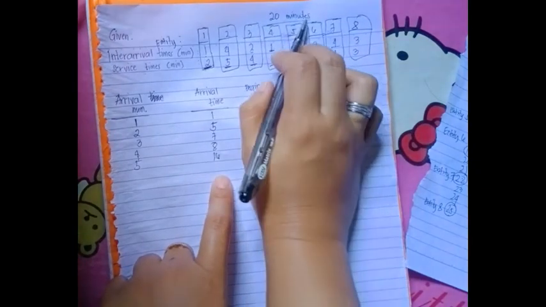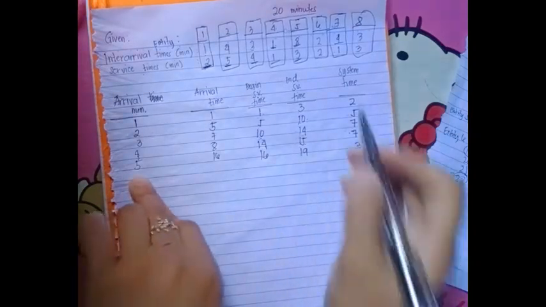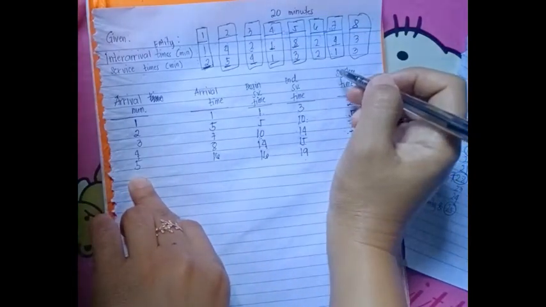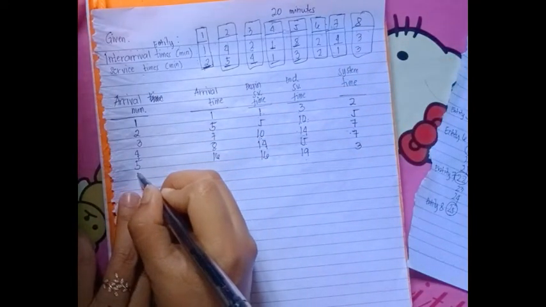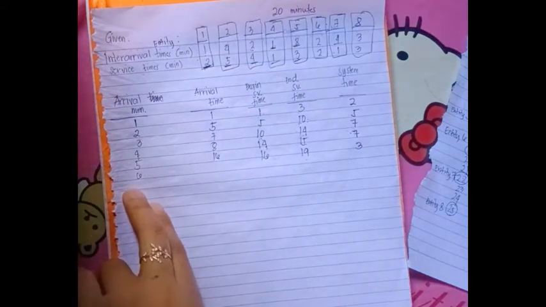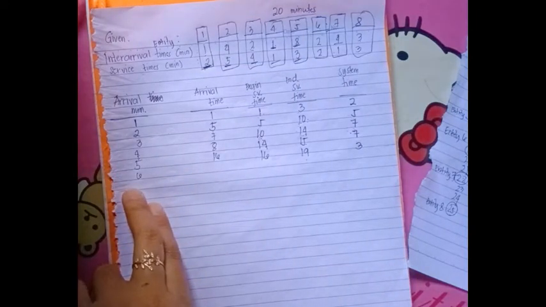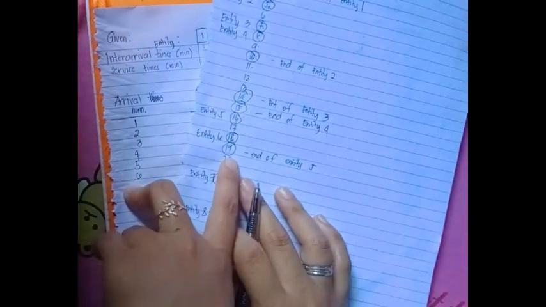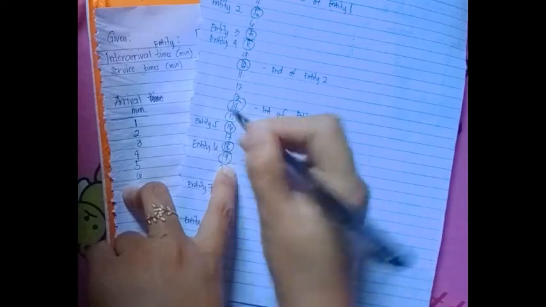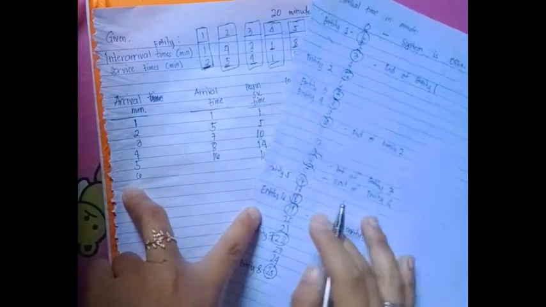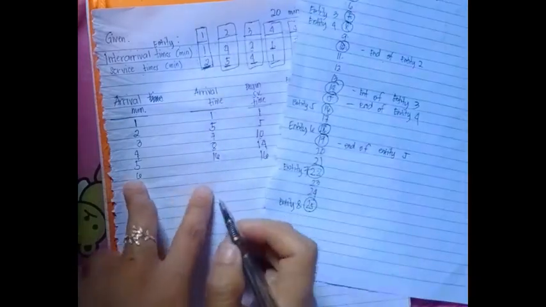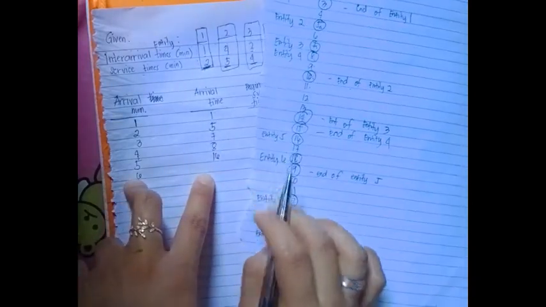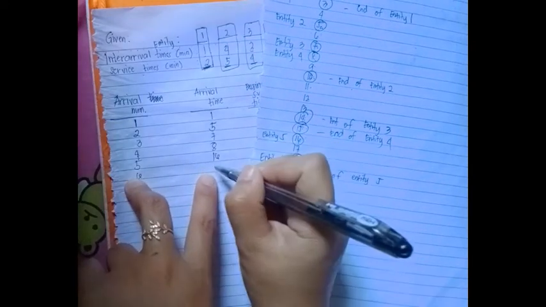Now, we have not yet reached 20 minutes. We are at 19. So, we can still add entity 6. So, let's put entity 6 in the queue. Okay. So, here, we did not notice, no? Between the service of entity 5 from 16 minutes to 19 minutes, at 18, entity 6 entered the queue. So, let's put it here. The arrival time of entity 6 is 18.